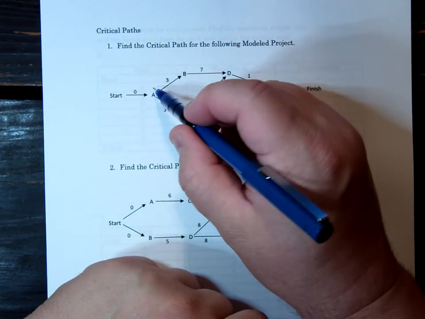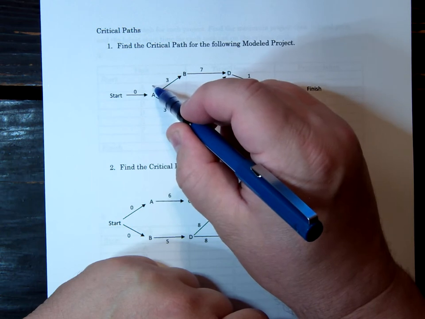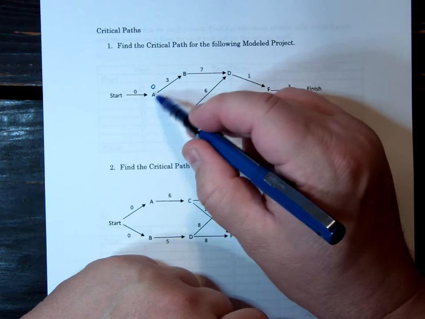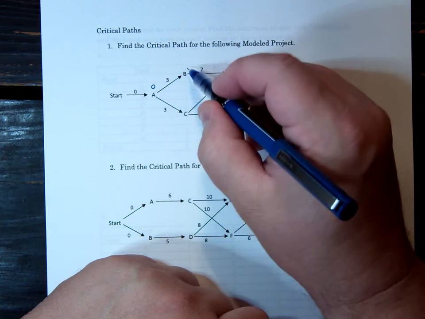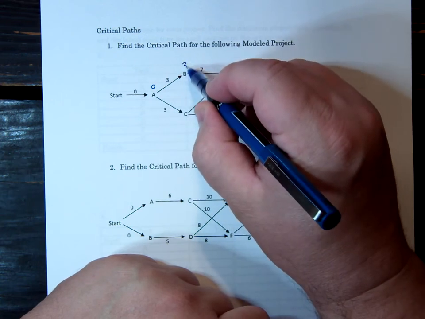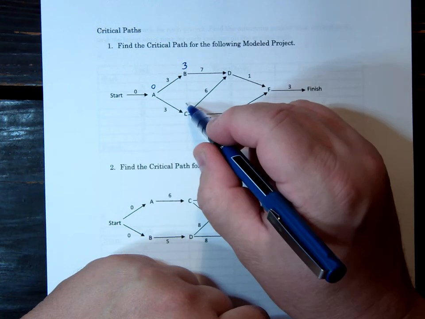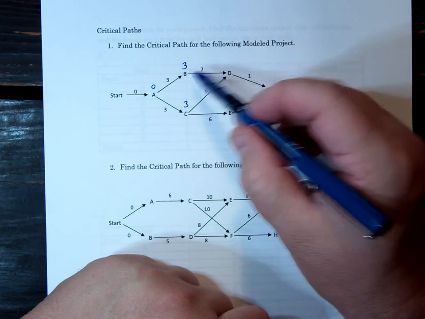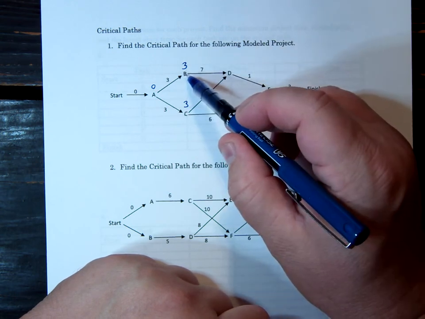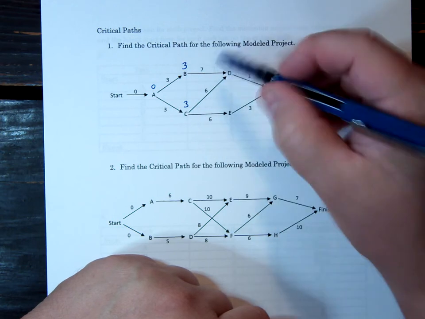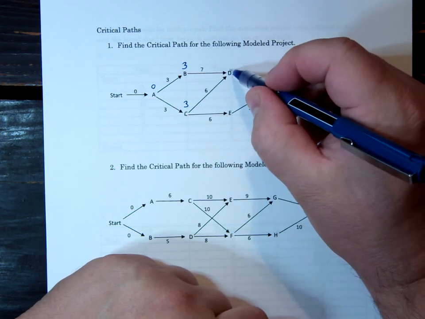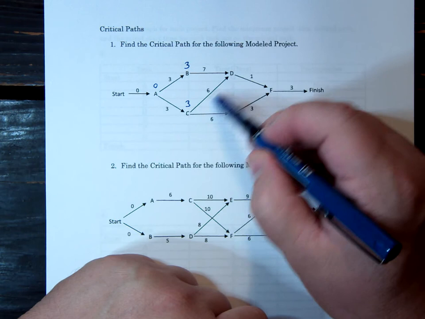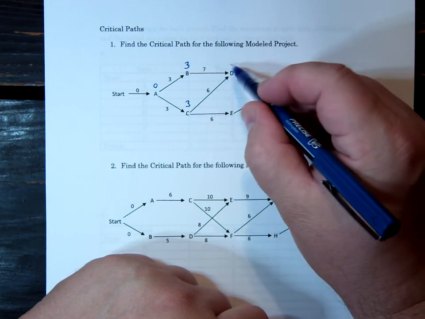So for A to get started, it takes no time whatsoever. Let's just say these are days, so zero days. It's going to take 3 days to finish, so I can start task B after 3 days. And I can start task C after 3 days, or have somebody else doing it. So D, if B starts after 3 days and took 7, then after 10 days I can start task D. Also C could start after 3 and took 6 days, so D could start after 9 days.